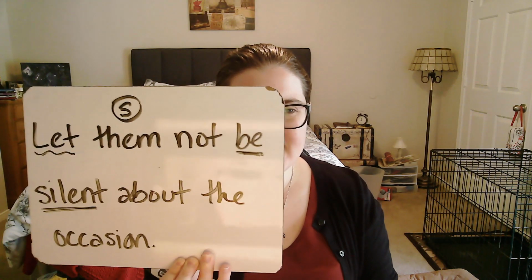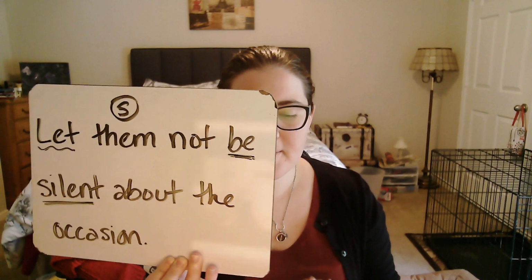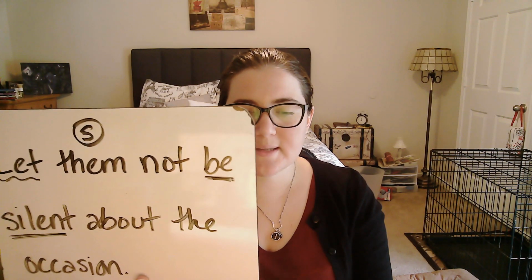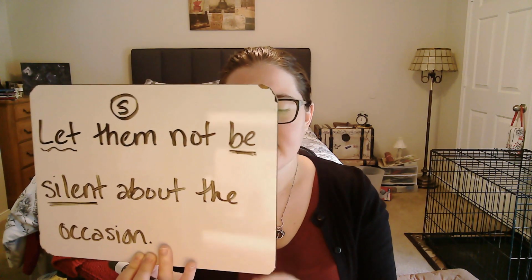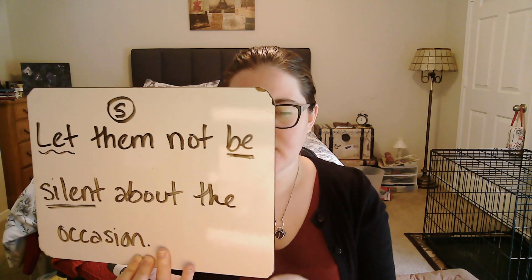Now, for parsing this, we're going to need to look for our subject, and we find our subject here with them, which looks a little weird because them is actually the object form of they in English, but remember that we do let, subject, verb. So that is going to be our subject in Latin. So when we're parsing them will give us third person plural, present tense, because that's the only subjunctive tense we have right now.